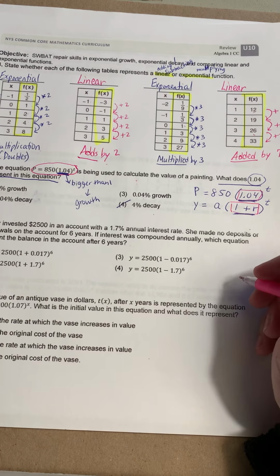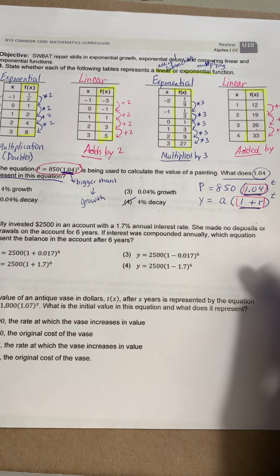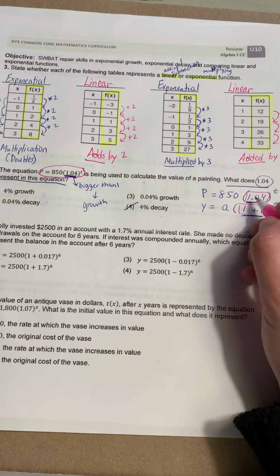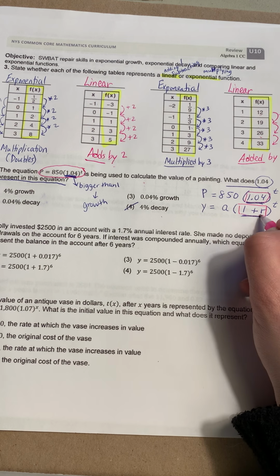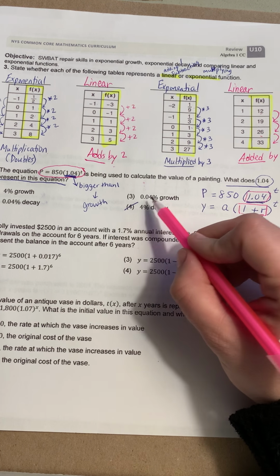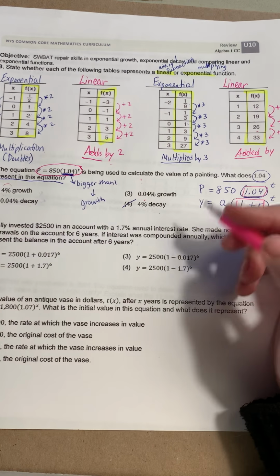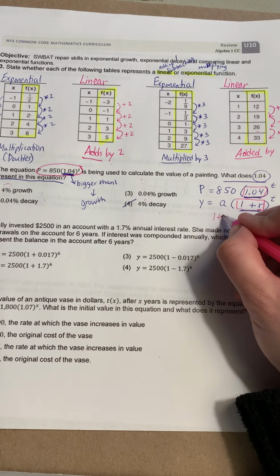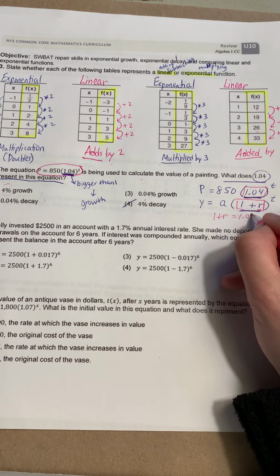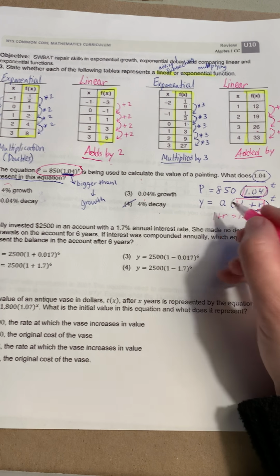So what I can do, like we did in previous lessons, is set them equal to each other to figure out what the r was, because that's what they're talking about here. When they give us these percents, they're talking about what the rate is. So 1 plus r equals 1.04. And now I'm just going to solve.